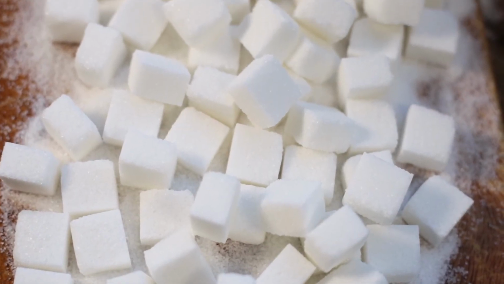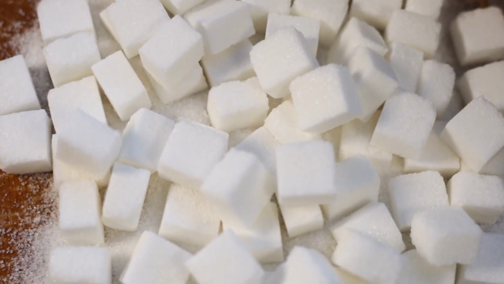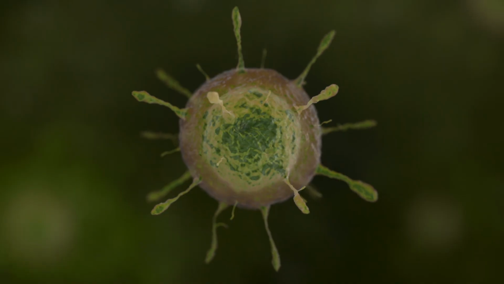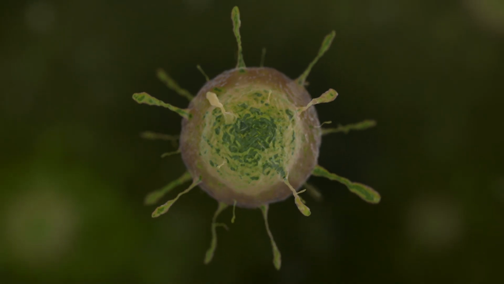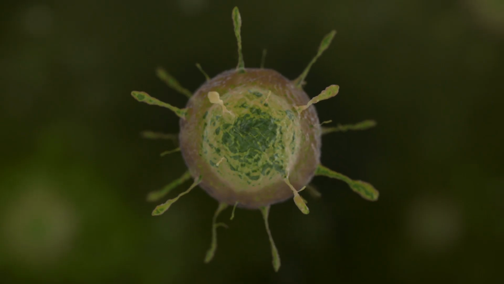Quick myth bust before we start, because it's a good one. Sugar does not eat your teeth. Sugar is innocent. Kind of. The real villains are bacteria, and sugar is just their favorite fuel. A cavity is actually a chemistry story, an acid slowly dissolving a mineral. Once you see it that way, the whole thing clicks.